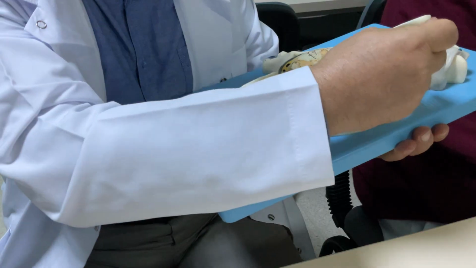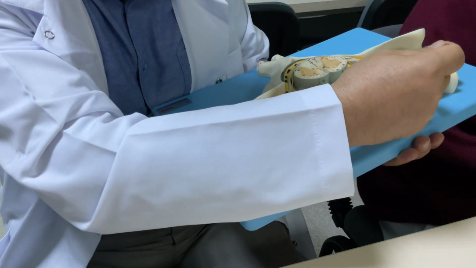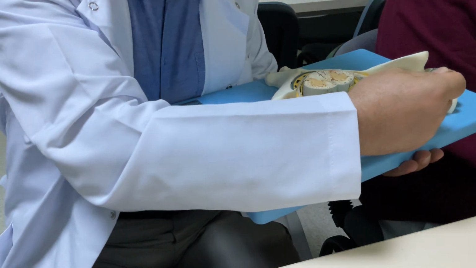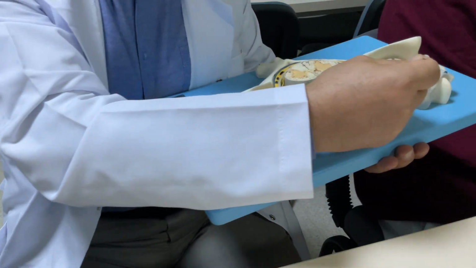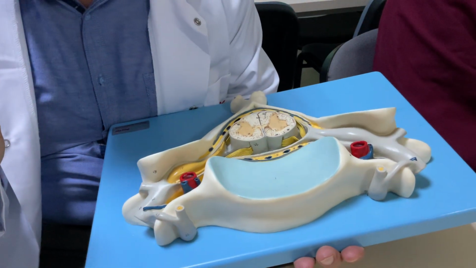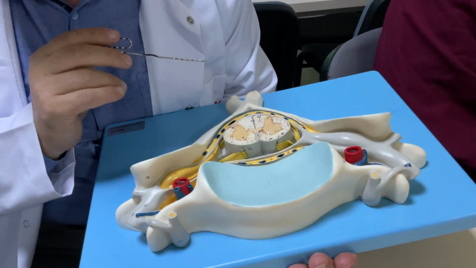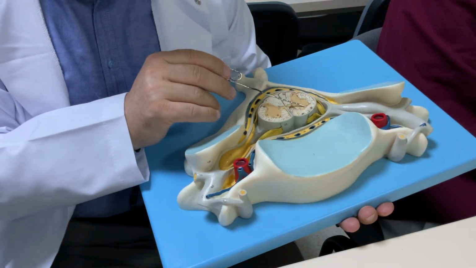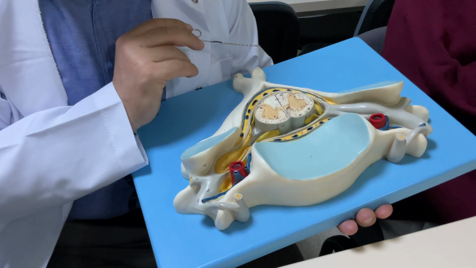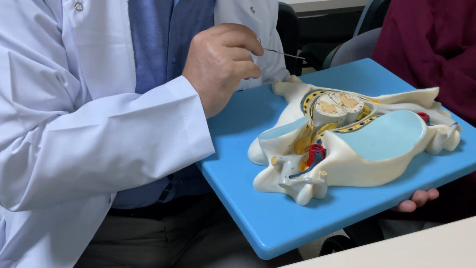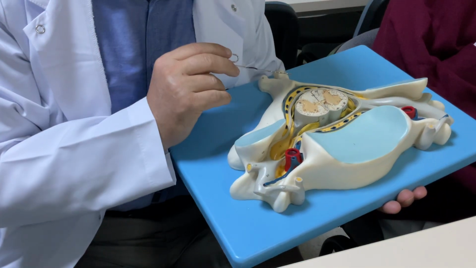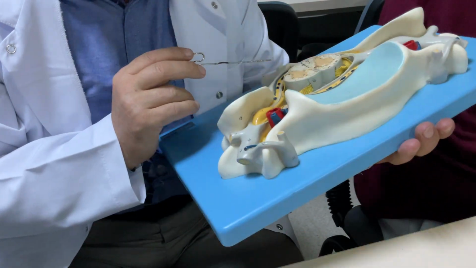And right here you have what? Cell body of the sensory nerve fibers in the spinal nerve. Where are the cell bodies of the motor nerve fibers in the spinal nerve? In the anterior horn and the lateral horn. But you don't have the lateral horn throughout the spinal cord segment, right?